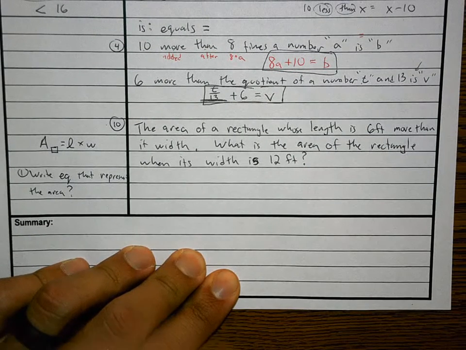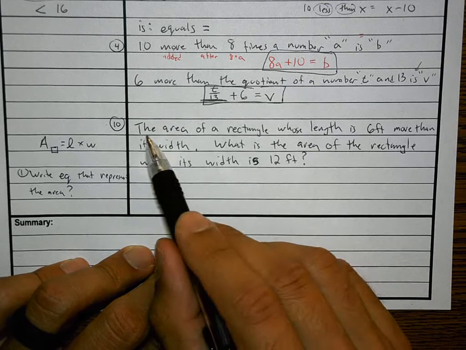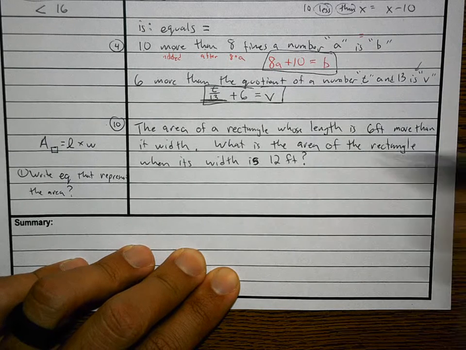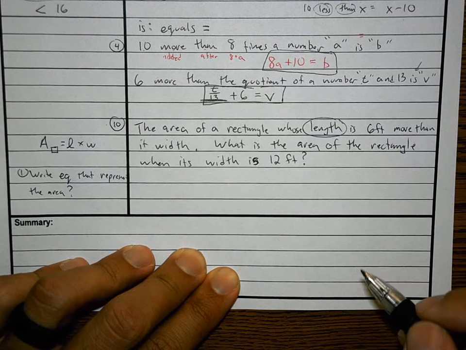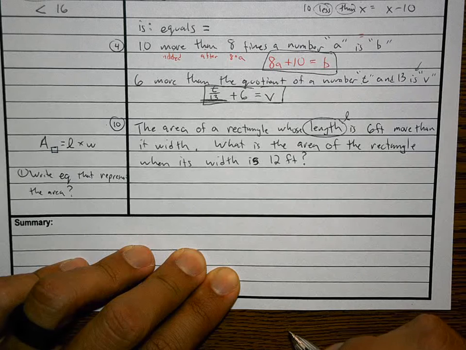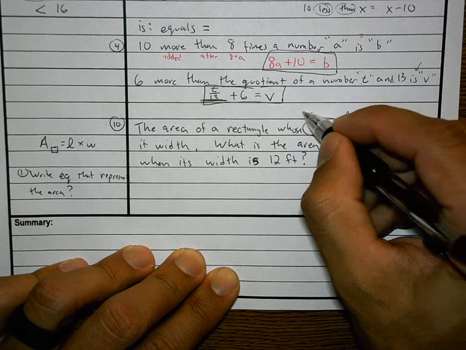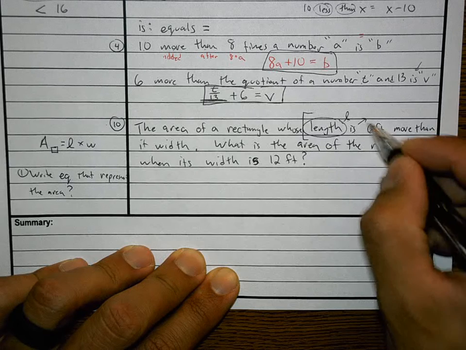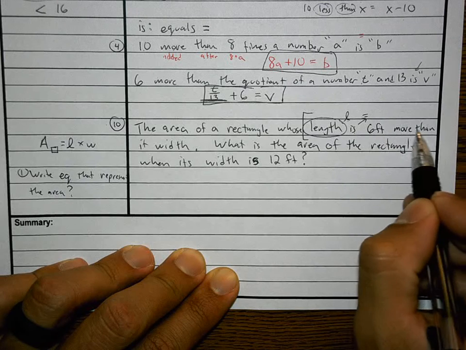So if I know that, what I have to do now is dissect this paragraph and start writing equations based off of what I read. If the area of a rectangle whose length is, that's telling me something. The length. On some of your worksheets, there's going to be a letter that follows it, telling you to use L or something along those lines. Let's use L for length. Whose length is, that's an equation. I can already tell. The length L is, what does is mean? Equal to. The length is equal to 6 feet more than its width.